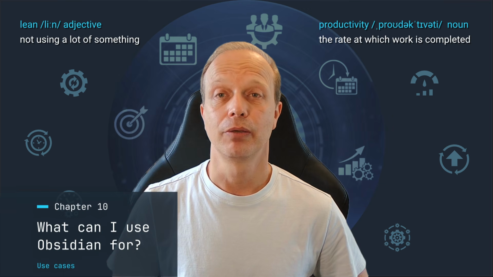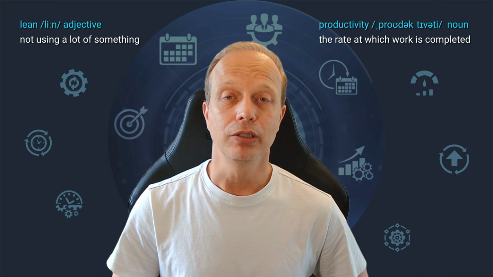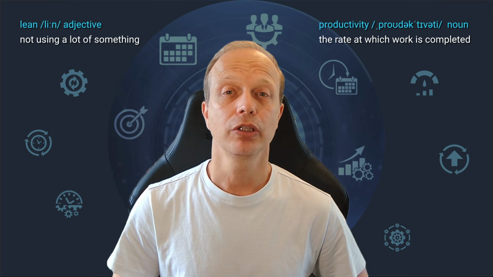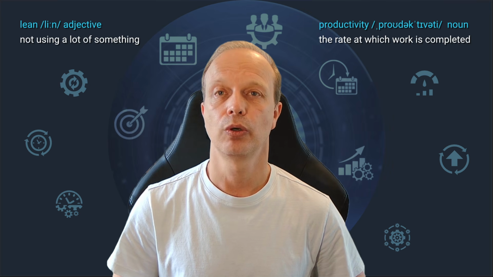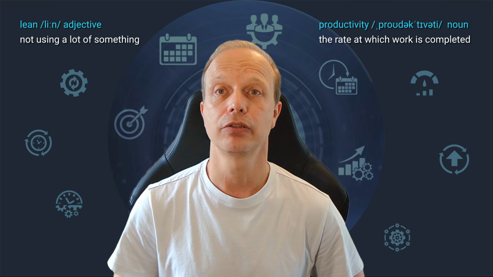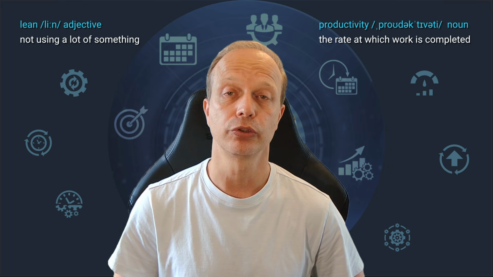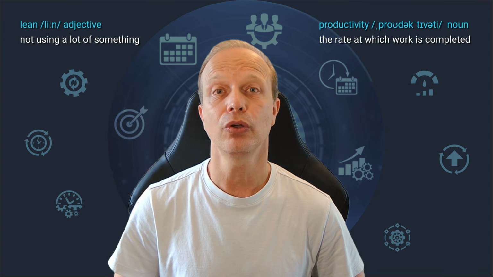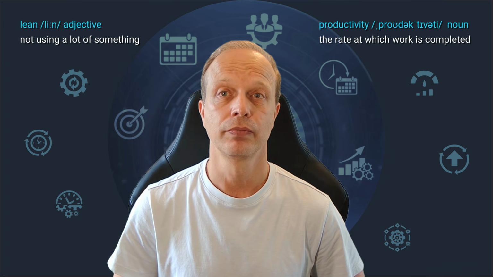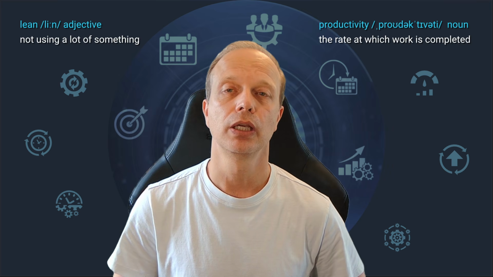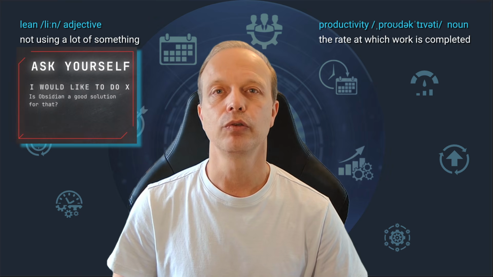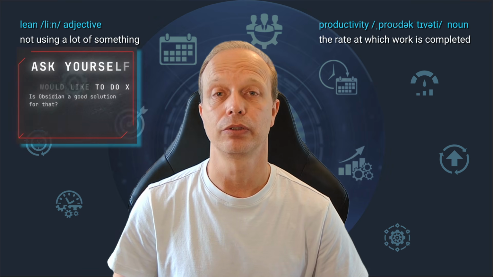We already spent some time in Obsidian and tackled some questions, but let's take a step back and try to answer a key question here. What can we actually use Obsidian for? Obsidian is so flexible that the short answer is pretty much everything and anything that involves writing things down for using them later. This includes many use cases, but Obsidian is also not a great tool for many other things. So the better approach is to say, I would like to do X. Is Obsidian a good solution for that? Let me give you a few practical examples of both categories.